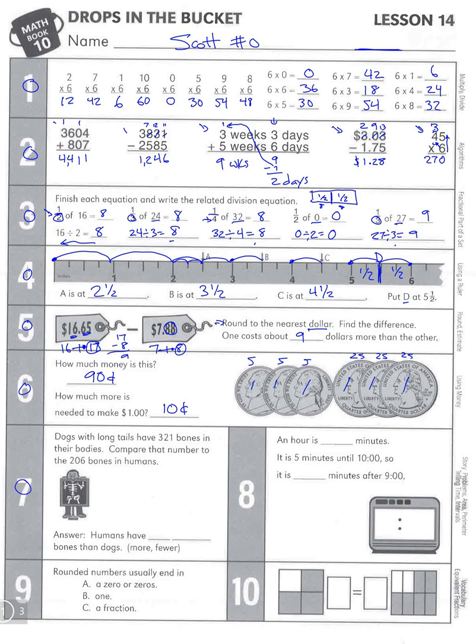All right, number 7. Dogs with long tails have 321 bones in their bodies. Compare that number to the 206 bones in humans. So we have these two numbers, and it's asking us to compare. Compare always means to find the difference, right? So here's that model. This is kind of that comparison bars, right?